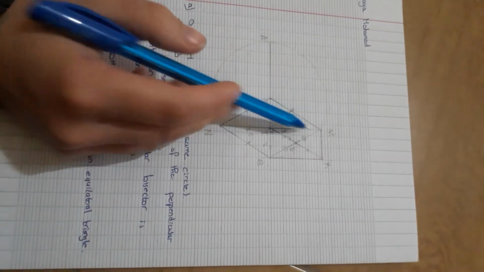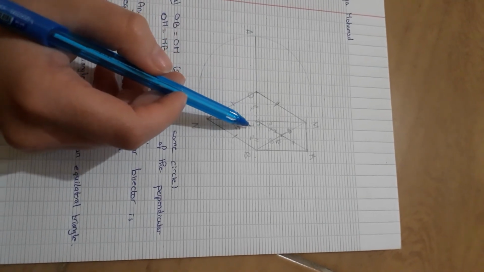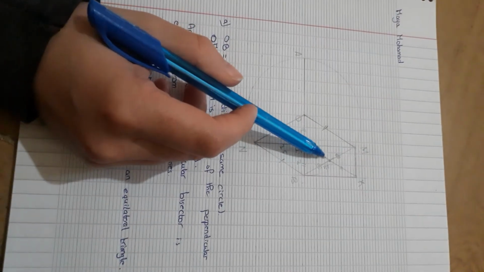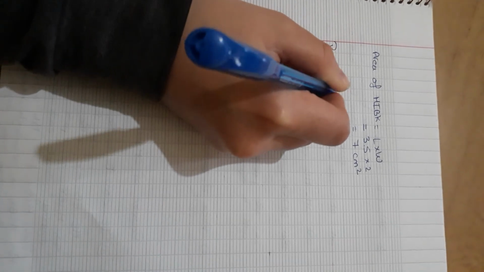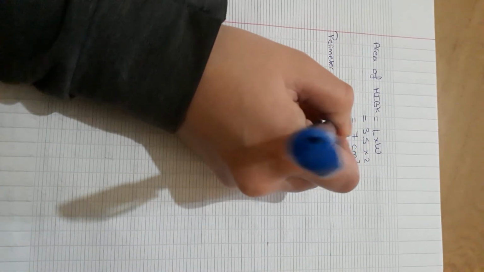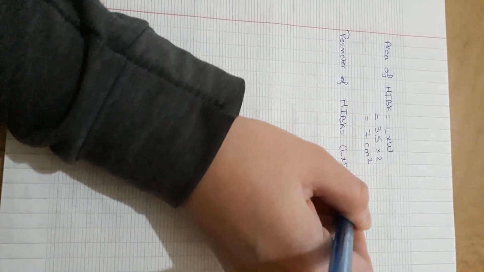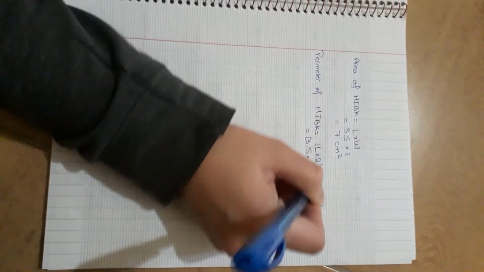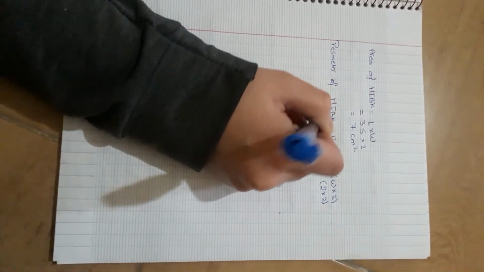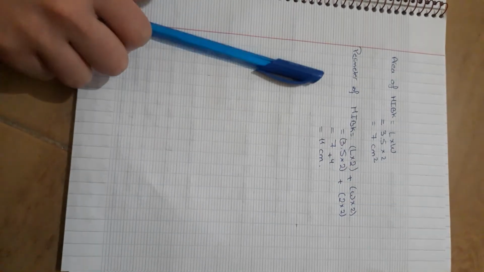The perimeter of MIBK, which is a rectangle, its length times 2 plus width times 2. We said that the length is 3.5 and the width is 2. So it's 3.5 times 2 plus 2 times 2. So it's 7 plus 4, so it's 11 centimeter. Thank you.